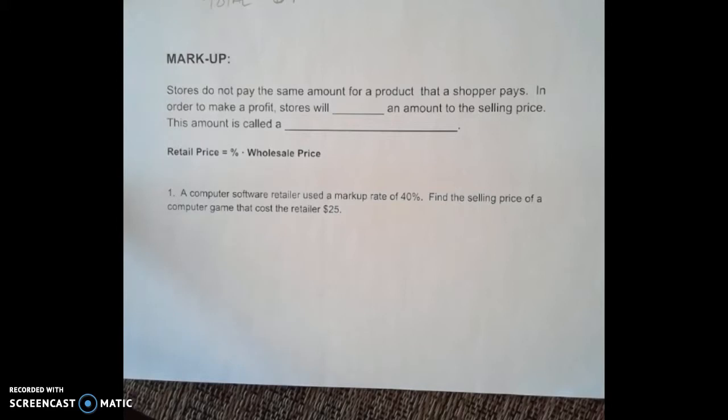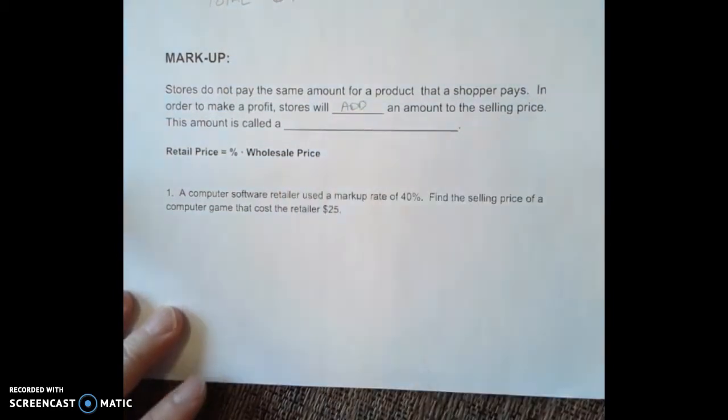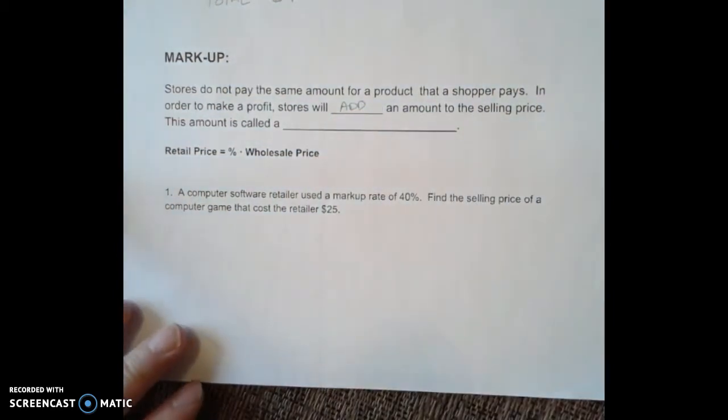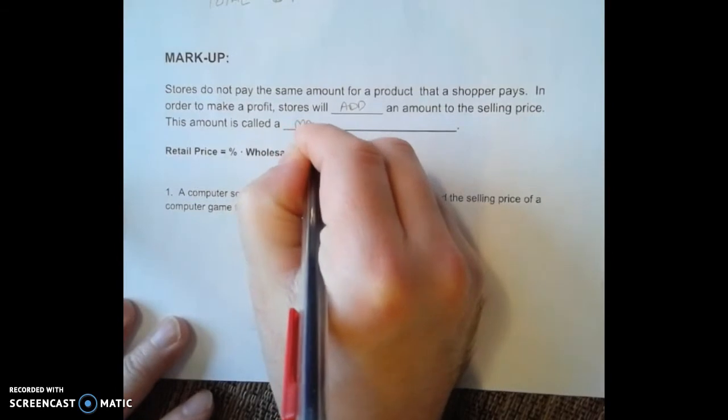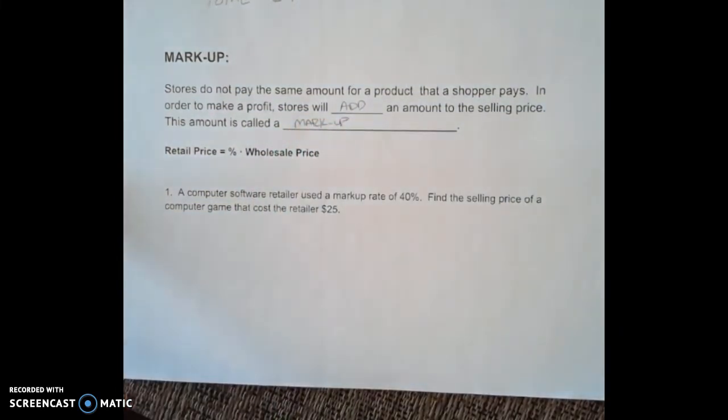The next area we're going to look at are called markups. Stores do not pay the same amount for a product that the shopper pays. In order to make a profit, stores will add an amount to the selling price. This amount is called a markup. Okay, stores are in business to make a profit, so they're not going to sell you an item for the same amount that they paid. They're going to add a little bit more, and again, that price is called a markup.